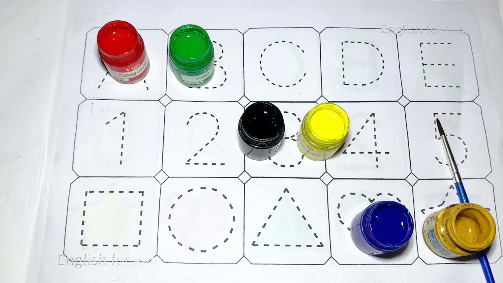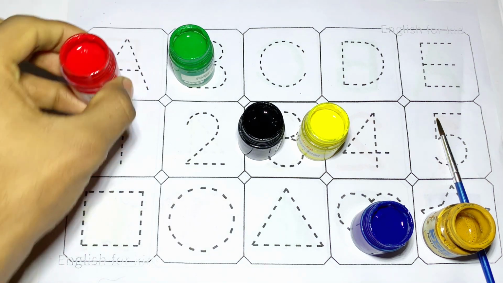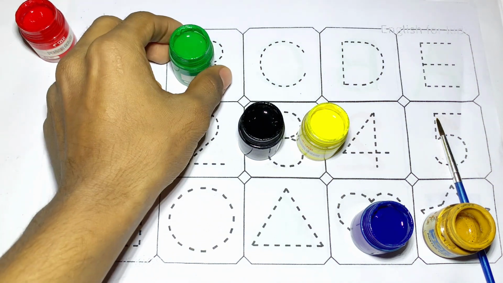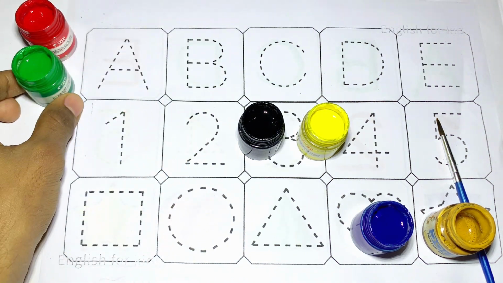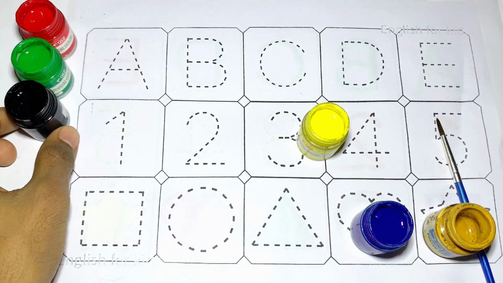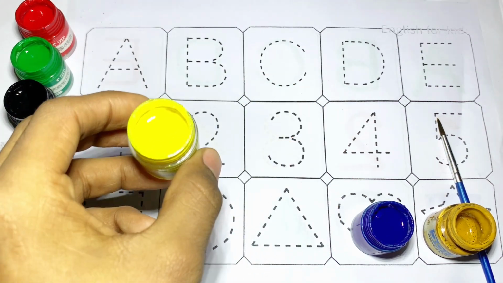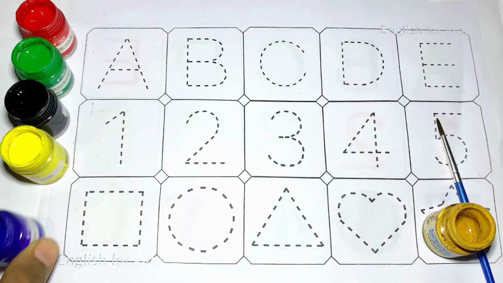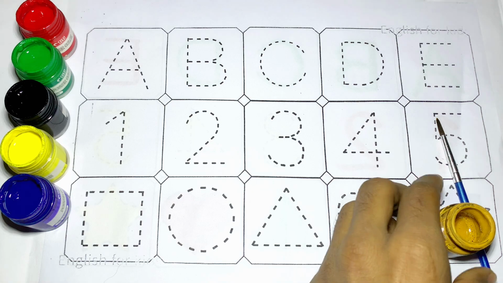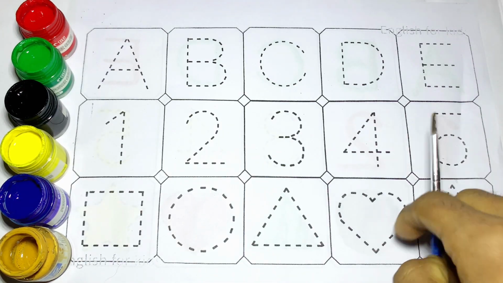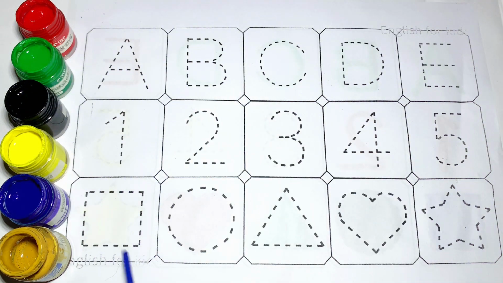Today you learn alphabets, numbers and shapes. Kids, colors name. Red color, green color, black color, yellow color, blue color, yellow ochre color. Kids, now we are coloring alphabets, numbers and shapes.